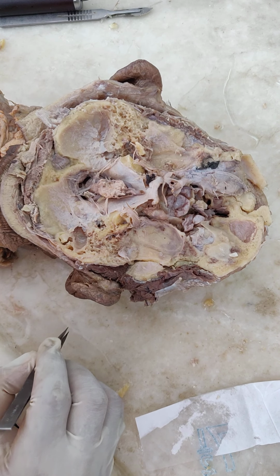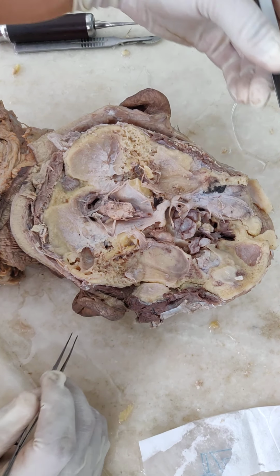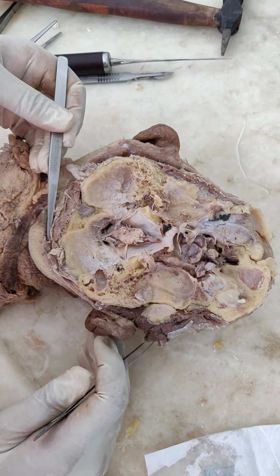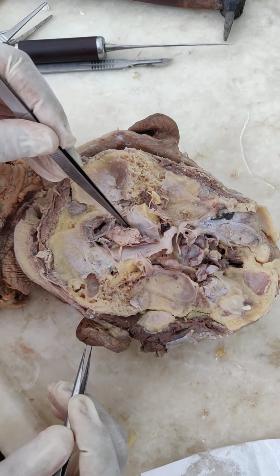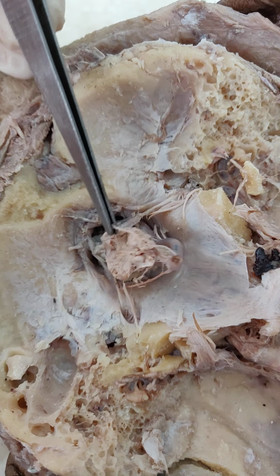Discussion of the middle ear. Here you can see this is the external ear on both sides. This is the anterior end or frontal end. This is the occipital end or posterior end. Here you can see this is the foramen magnum, and this is the spinal cord.